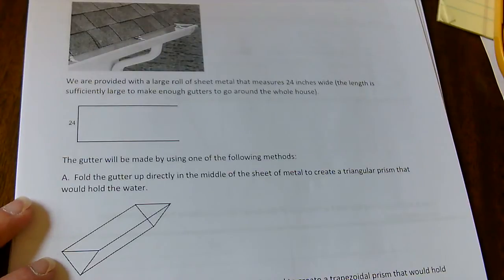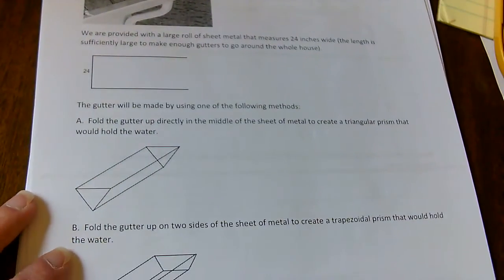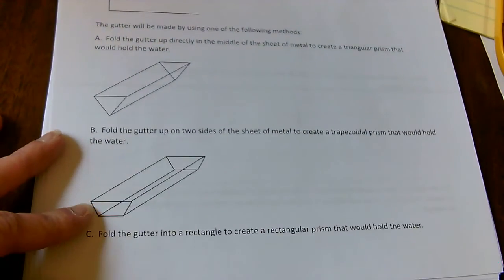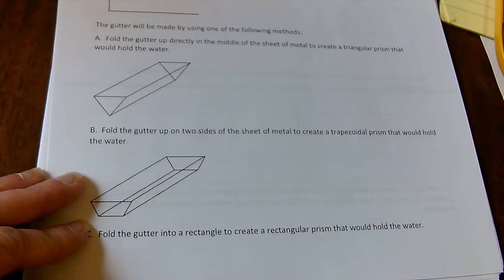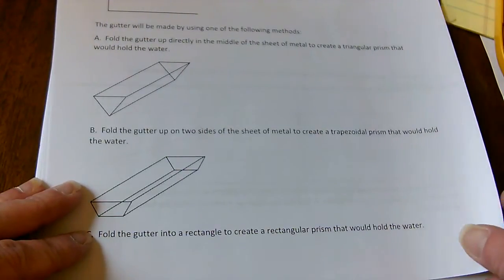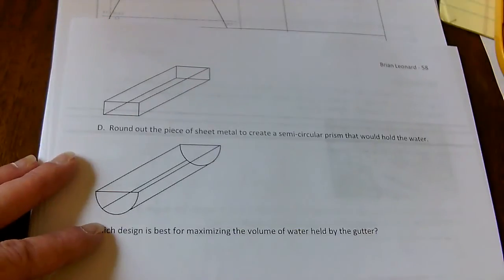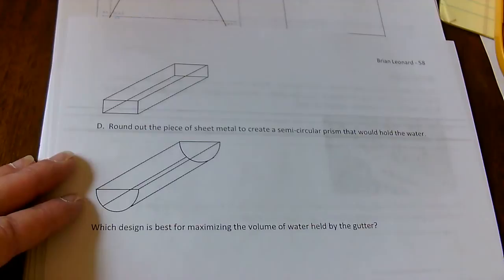Option A, we can fold it up directly in the middle and make a triangular prism. Option B, we can fold it up on two sides and make more of a trapezoid. Or we can fold it up into a rectangle to create a rectangular prism, as you see on the next slide. Or what if we rounded it out and made a semicircular prism? Which one out of these four options would be the best for maximizing the volume of water held by the gutter? And how would you know which one's going to be the best?